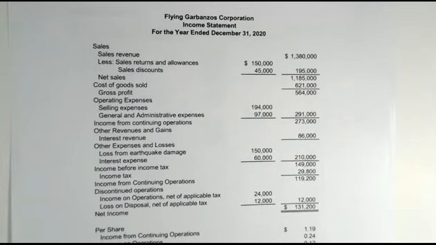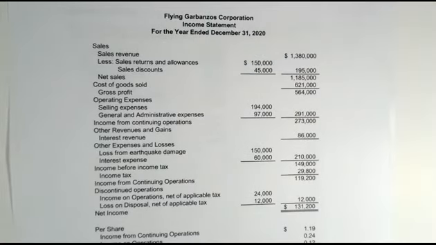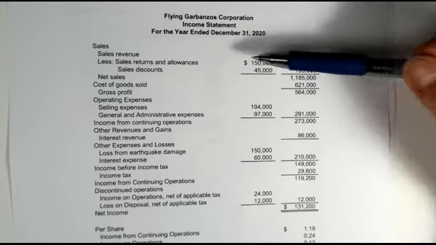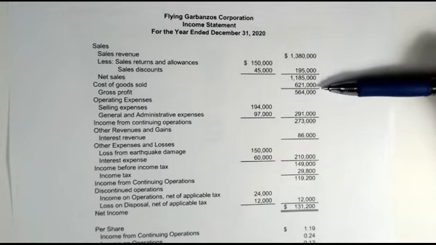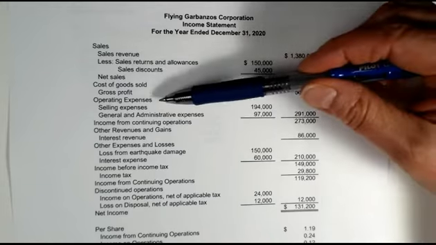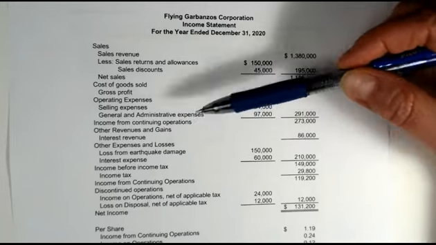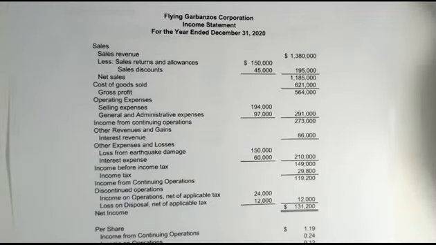Now, there's different categories on the income statement. This is a multi-step income statement, so it'll have the sales. Sales is the sales revenue less the returns and allowances and the discounts, and that gives us our net sales. Our next section is our cost of goods sold. We deduct that, we get our gross profit. Then we have our operating expenses, and this gives us our income from continuing operations. So that is the income we generated doing our day-to-day operations. So if we were a retailer and selling things, our retail sales generated that income.